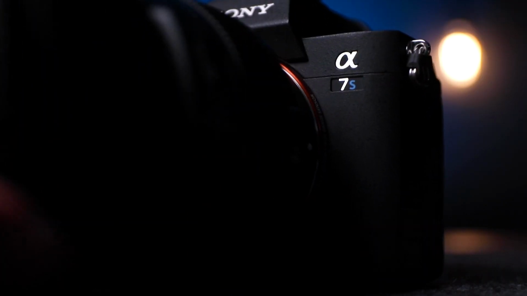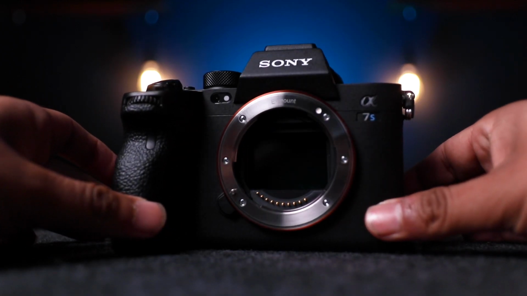So you got your Sony A7 III and you want to get the best quality. Well, I'm going to show you my settings, so stay tuned.